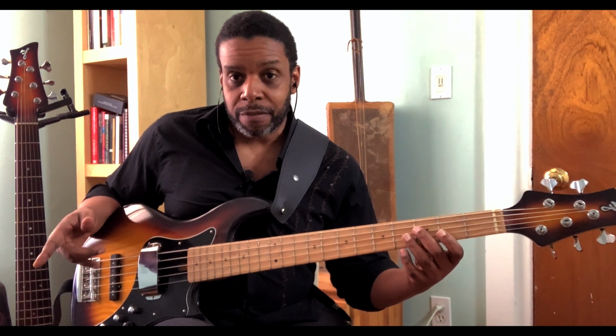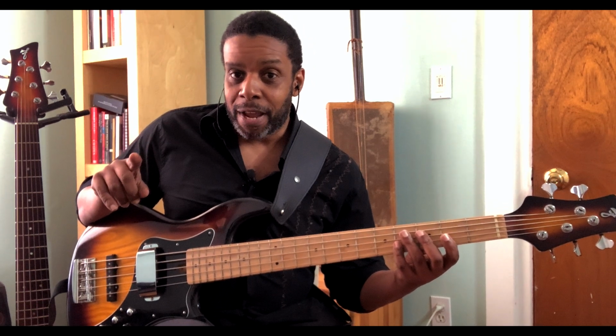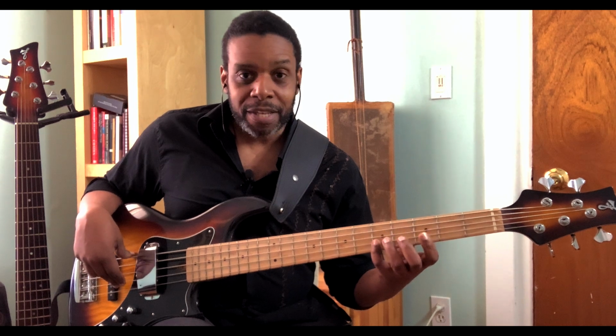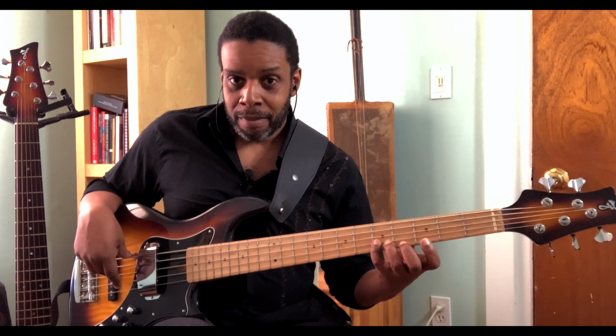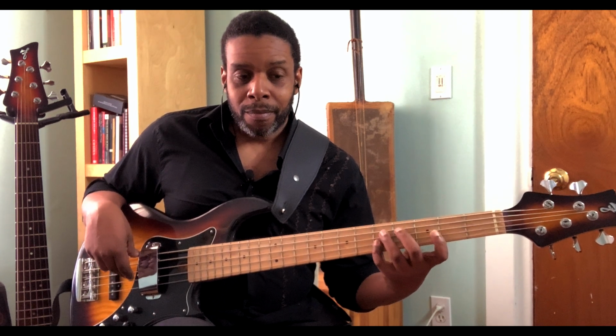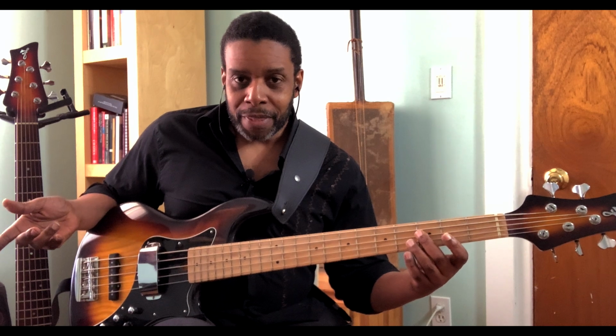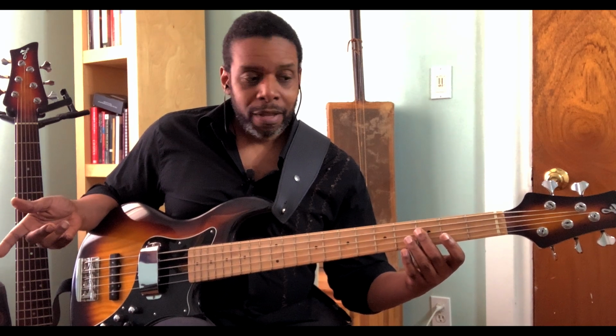So that's the root position of the triad. We have to realize and remember that we can start the second inversion of the triad on the 5th, which in this case is G, and I can take that G down the octave, and that gives me the second inversion.